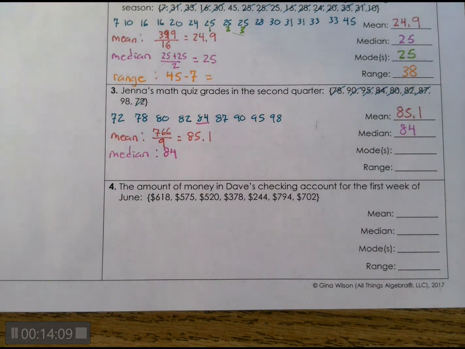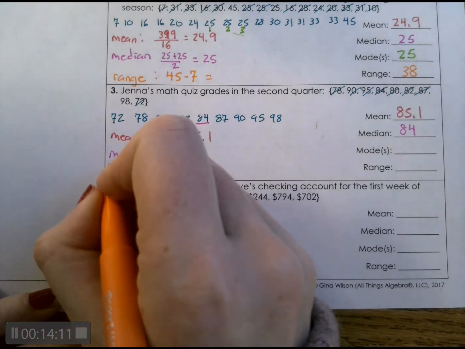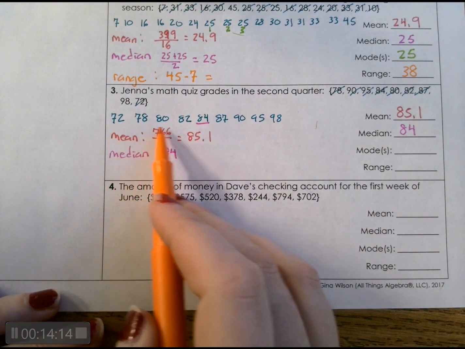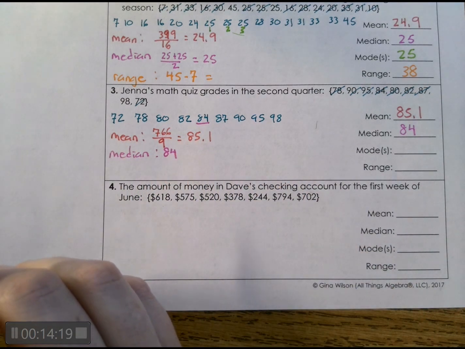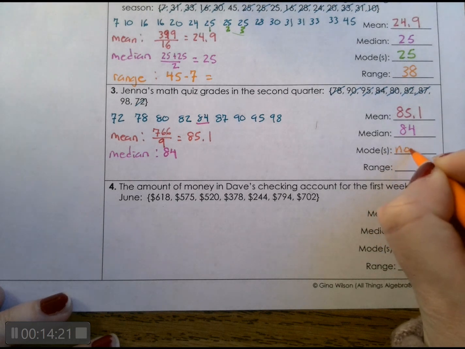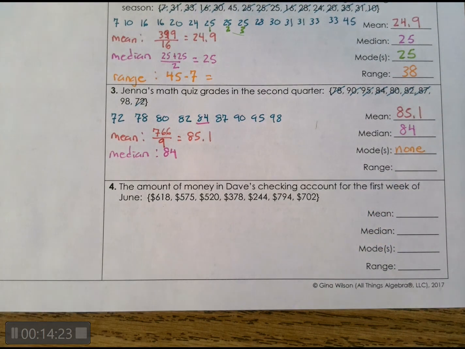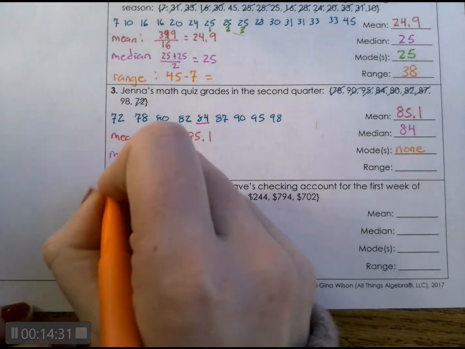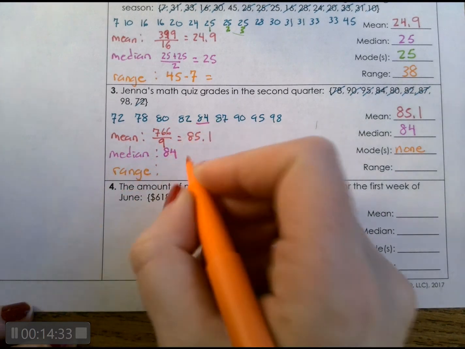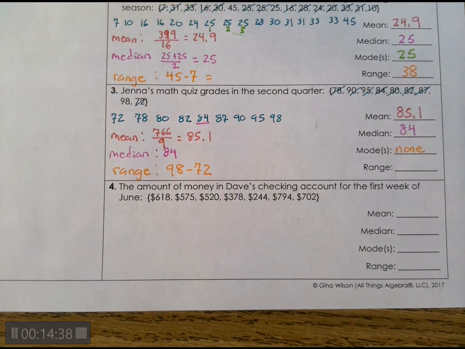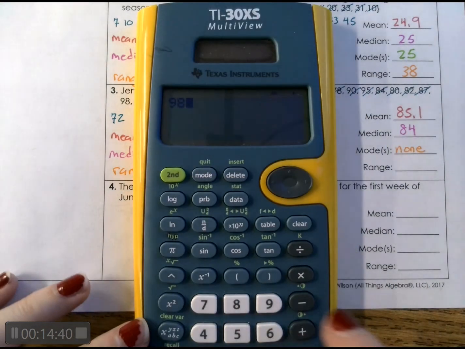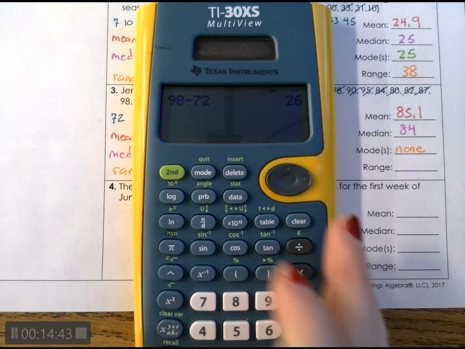Alright, and then for our mode, let's see, we don't have one, and that's possible. You are allowed to have none. And then, oops, this was my range color, that's okay. And then for your range, it's going to be 98 minus 72. Which will give you 26.